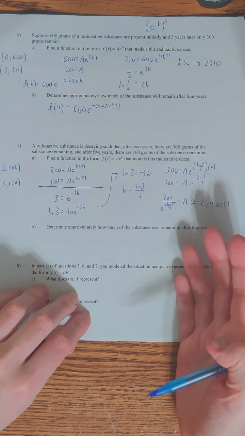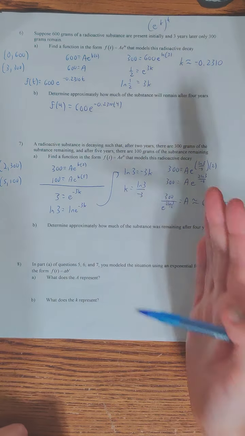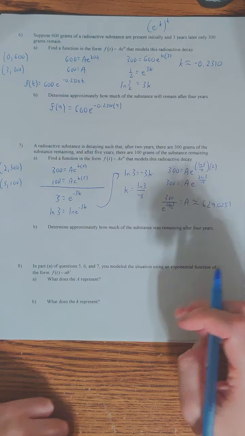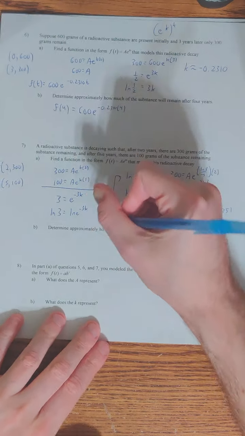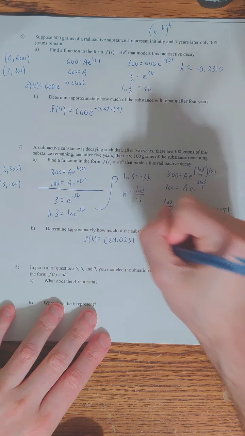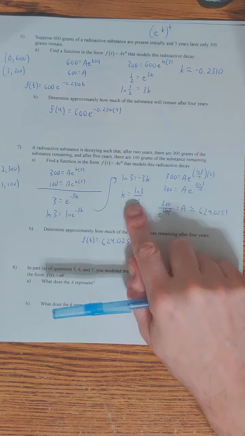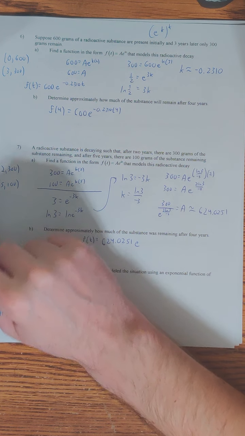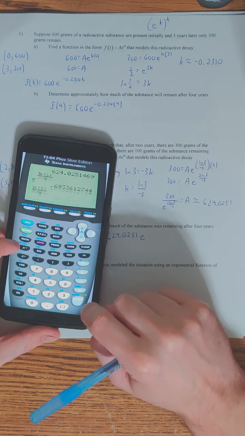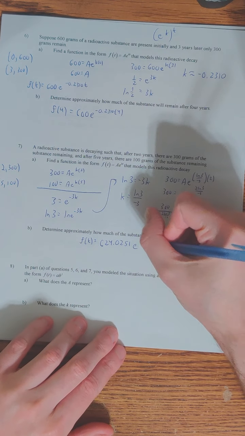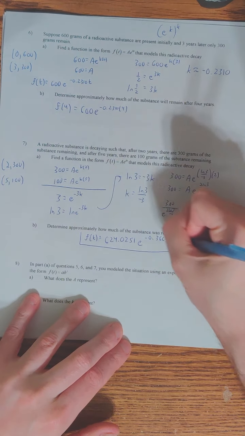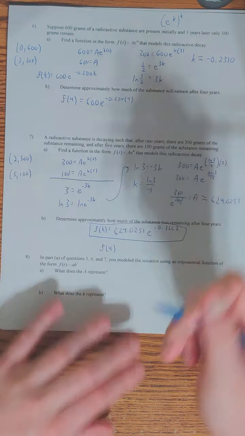Similar to the way we have point slope form for a line and we have slope intercept for a line. We have standard form for a quadratic and we have vertex form for a quadratic. We have standard form for a polynomial and we have factored form for a polynomial. So this function is going to be 624.0251 e to the, and now I can just round this, that is negative 0.3662. And then if I want to know after 4 years, I would just plug in a 4.